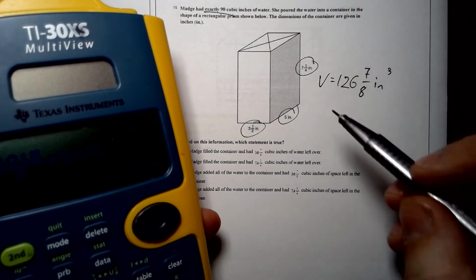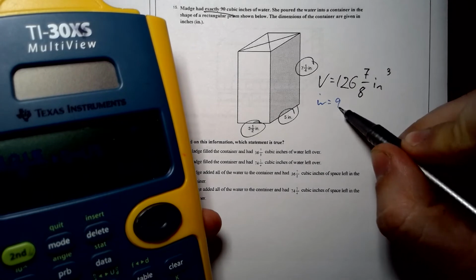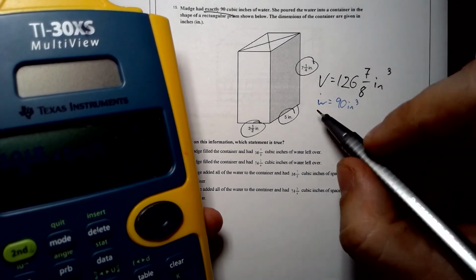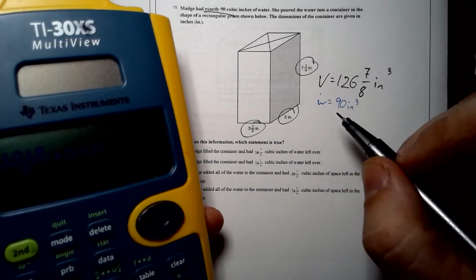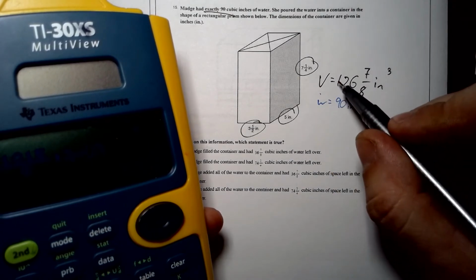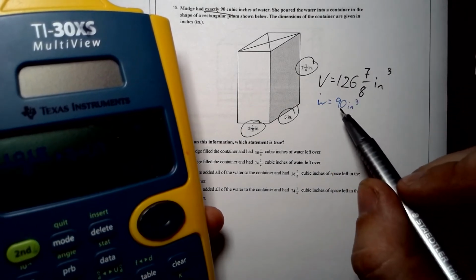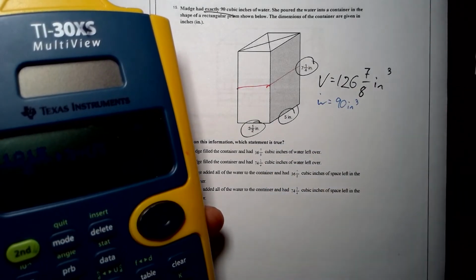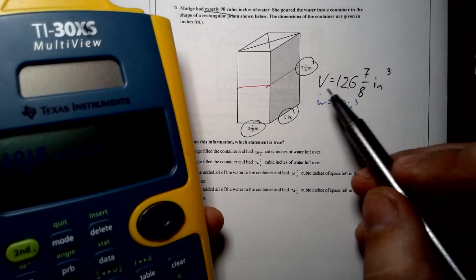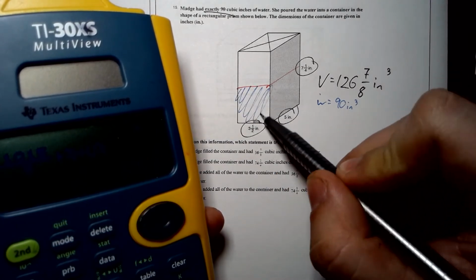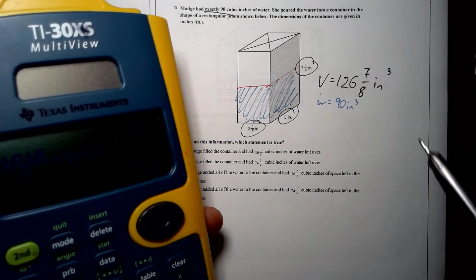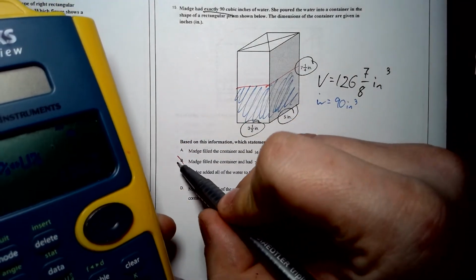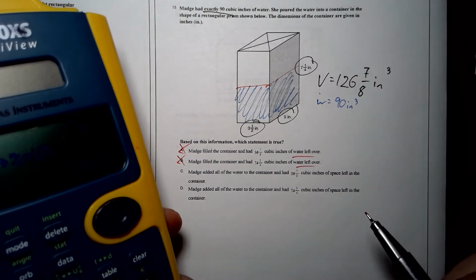So for the water, we've got 90 inches cubed. In order to find what space would be left over, the water comes up to, we'll say about there, because 90 is less than that. So we're going to have space left over in the box. So we're definitely not going to have any water left over. A and B are out.